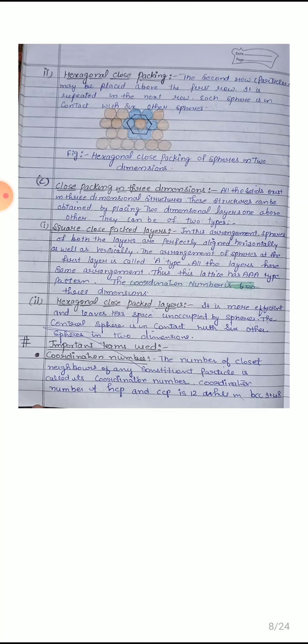Because of that, it's hexagonal close packing of spheres in two dimensions. Okay, so first we discussed close packing in one dimension, then close packing in two dimension, and in that we have seen two types: square close packing and hexagonal close packing.